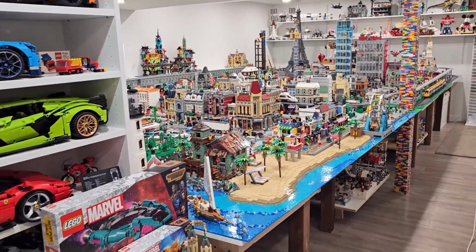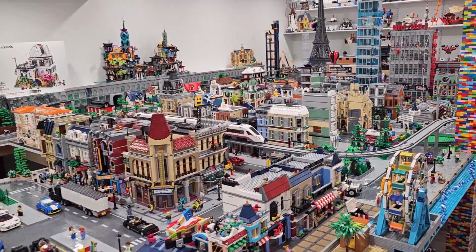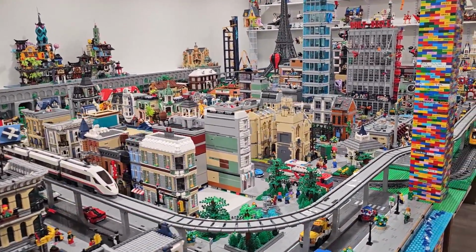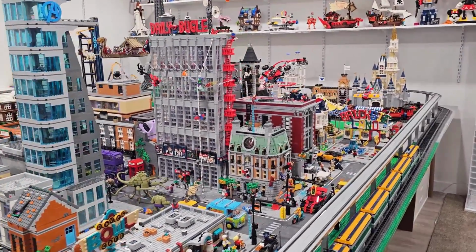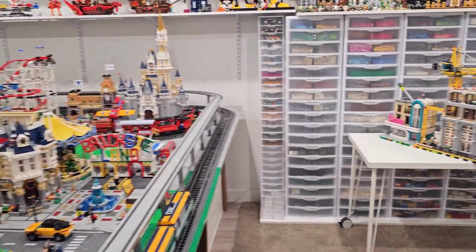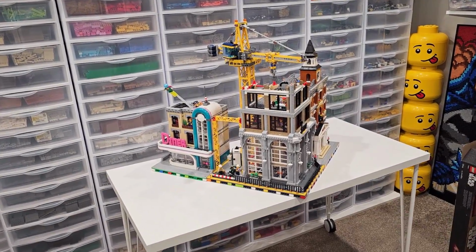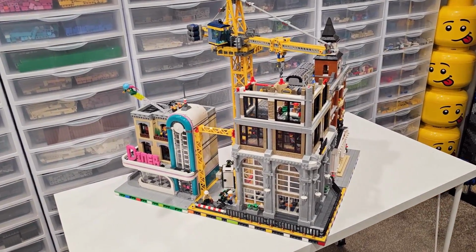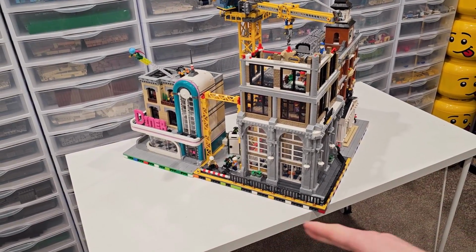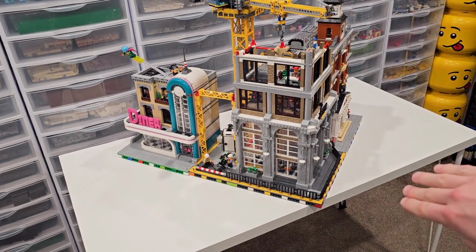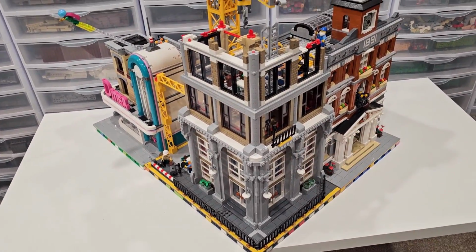I'm going to have to play musical chairs with modular buildings once again because recently I constructed the new Bricklink designer program Modular Construction Site, and it's time to place that set in the Lego City. It's pretty big. It's 1.5 base plates. You can see it beside the diner and also town hall. And it has to be orientated this way, like, what is that, a right or left corner, whatever you call it. It's got to be on this side of the street, we'll call it.